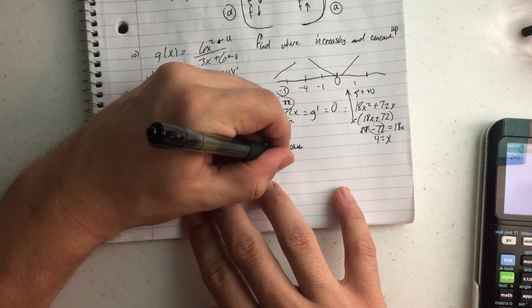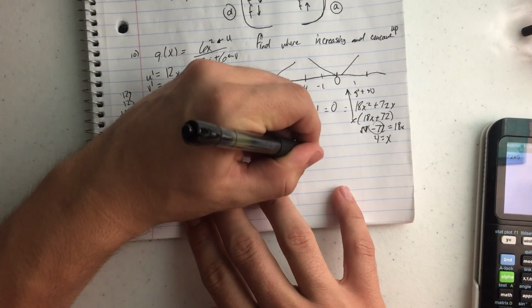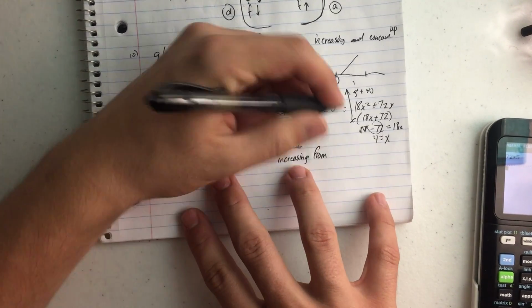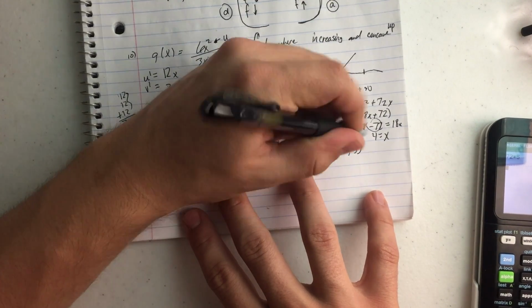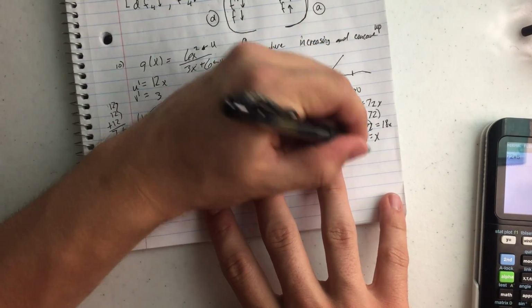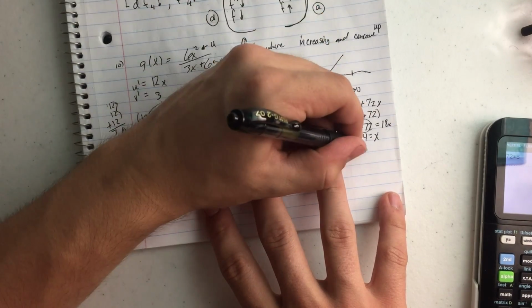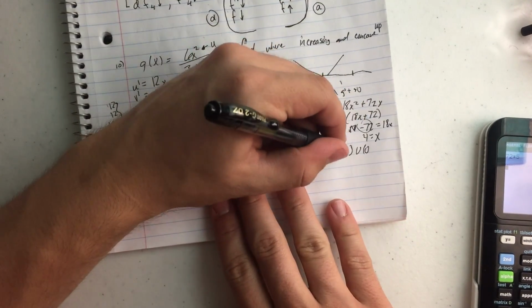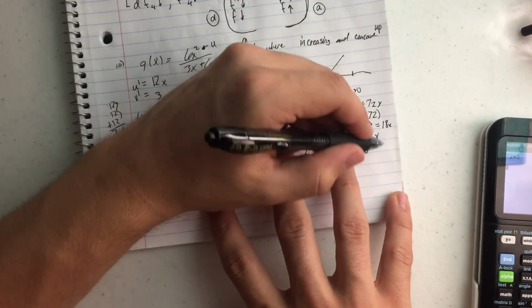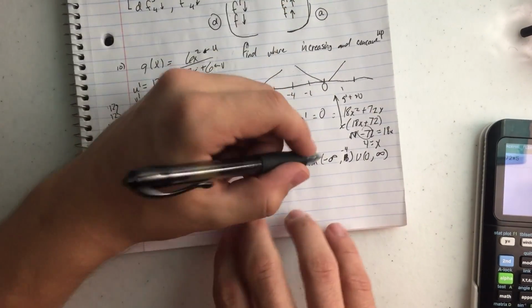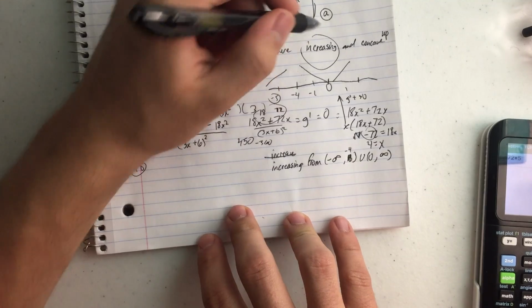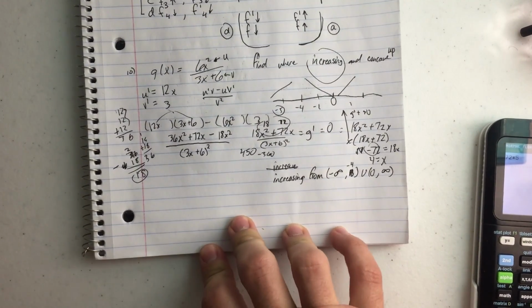Okay, so increasing from negative infinity to negative 4, union 0 to positive infinity. So that's where it's increasing, and then in part 2 I'll do decreasing.